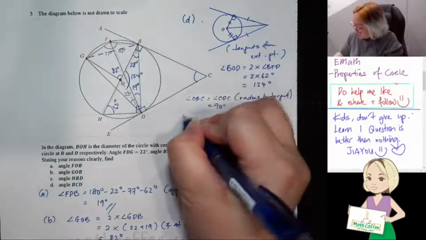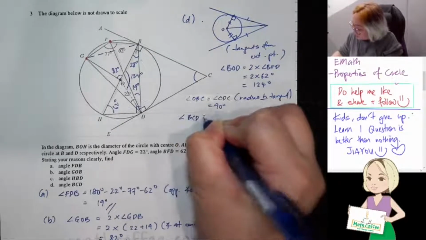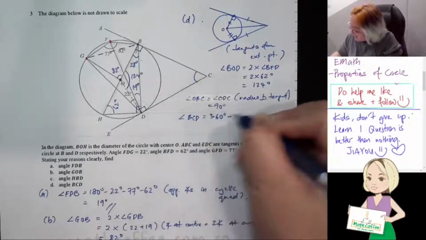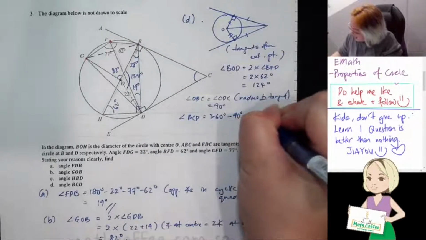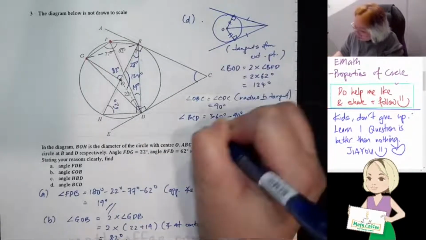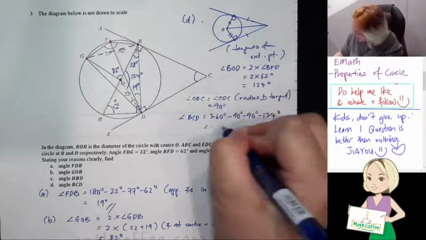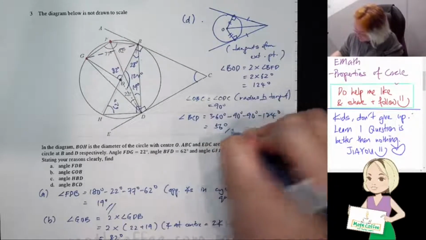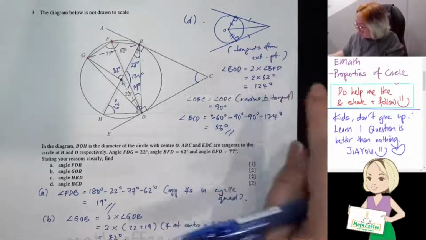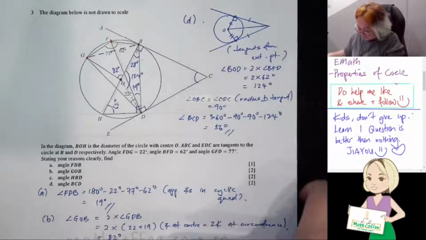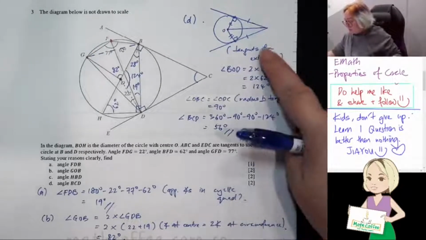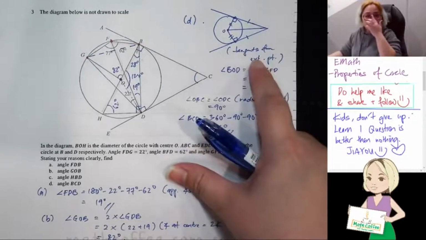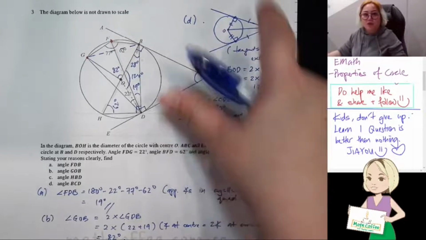So we know angle BCD will be 360 minus 90 minus 90 minus 124, and we will get 56 degree. And we are done. Actually, no need to say more. So this one, tangents from external point, tells us that it is congruent.